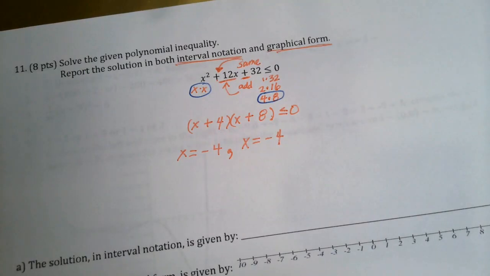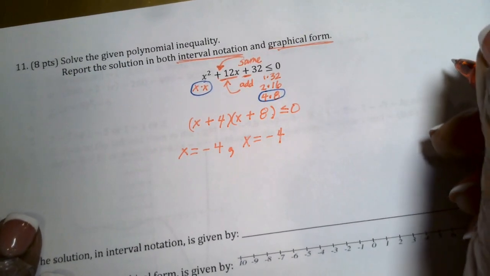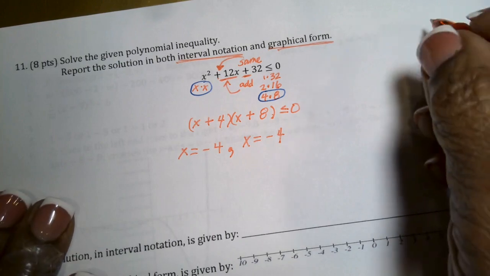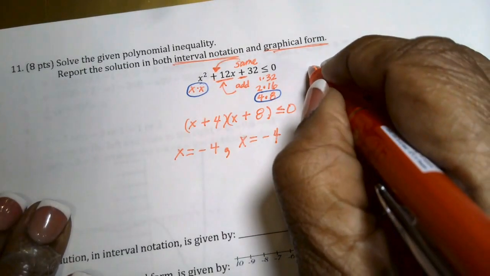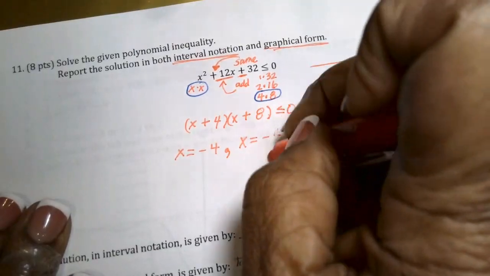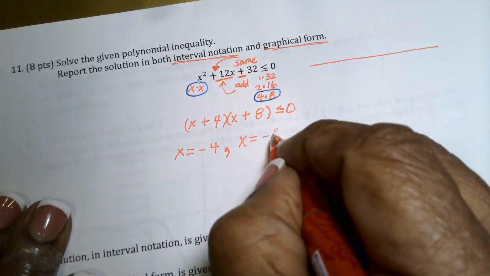So it's not a linear inequality. This is a quadratic inequality. So we can't just solve for a linear expression and then graph it. We're going to have to build a case. So we're going to draw a number line, and we're going to place x equals -4 and x equals -8.